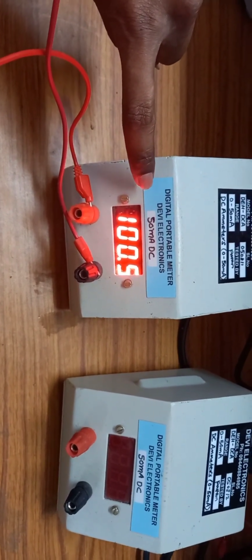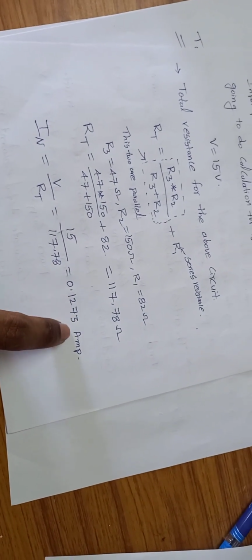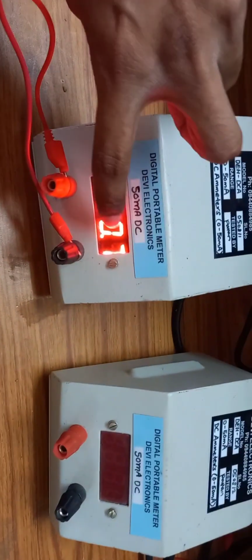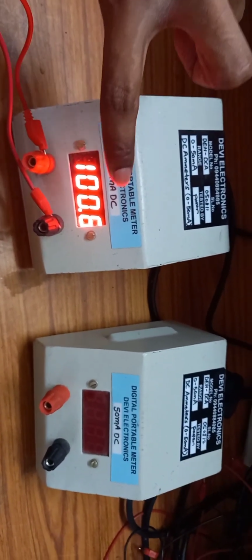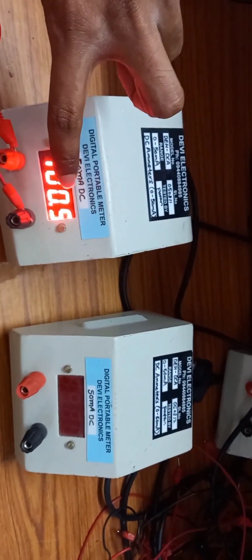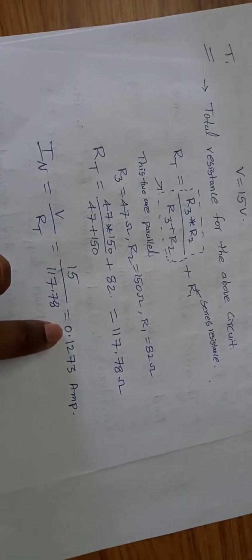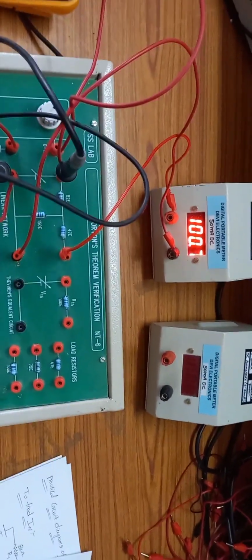So into 10 to the power of minus 3, in the sense we can get 0.1. Here also 0.1. Okay, 273 we got, but here we got 4 or a 7. So it means 0.15 or otherwise 0.16 we got here. Okay, but according to theoretical we got 0.1273. So this one is verified, Norton's current verified practically. Then we will go for measuring of Norton's resistance.